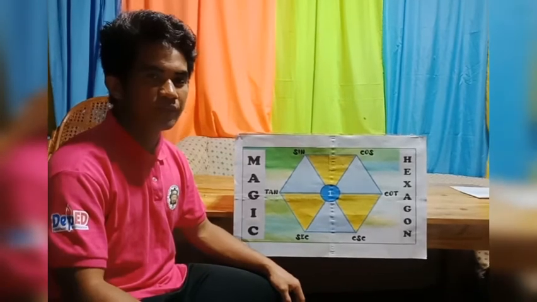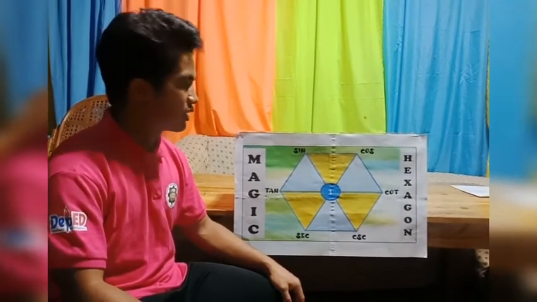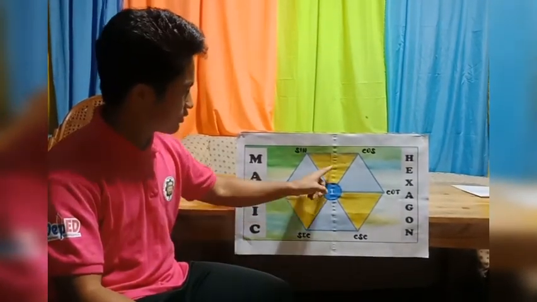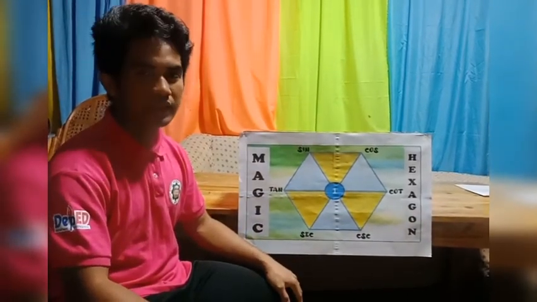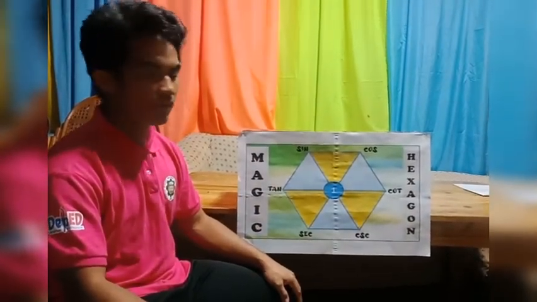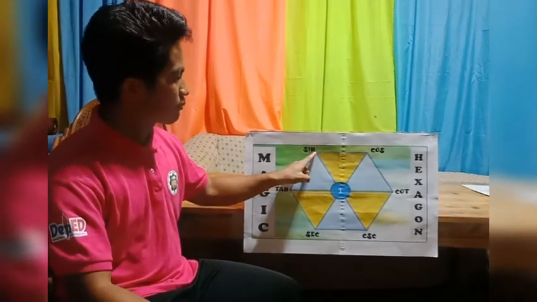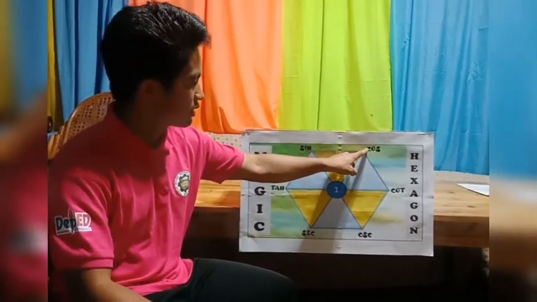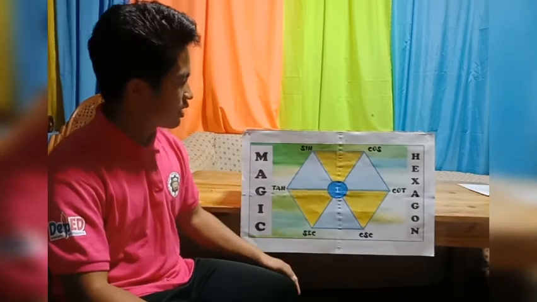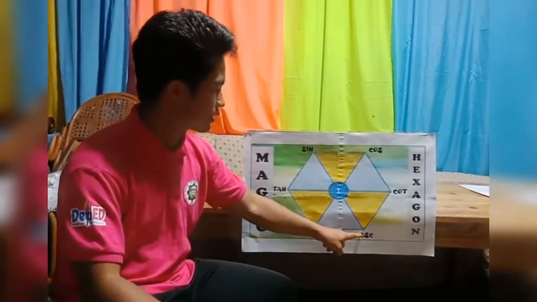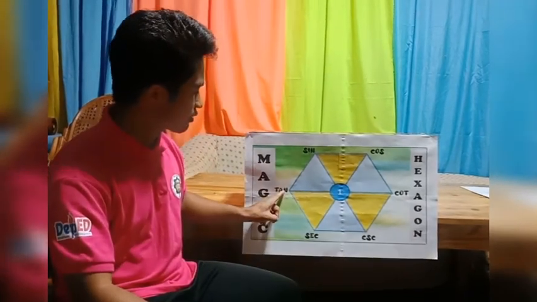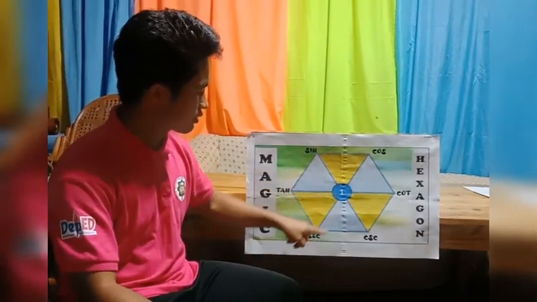Let's move on to Pythagorean identities. We have to focus these 3 triangles and we move in clockwise. For example, sine squared plus cosine squared is equal to 1. 1 plus cotangent squared is equal to cosecant squared. Tangent squared plus 1 is equal to secant squared.